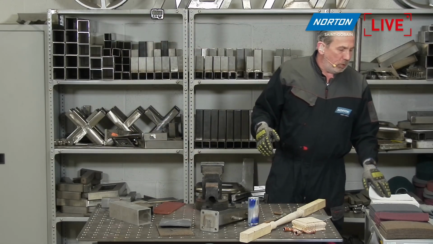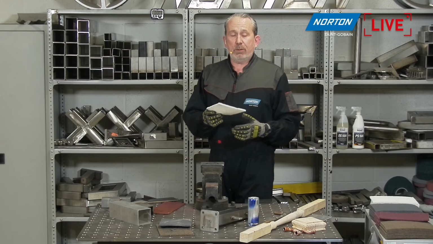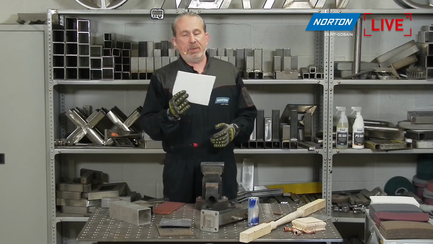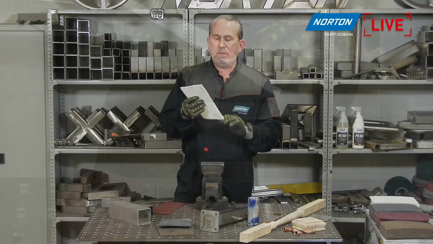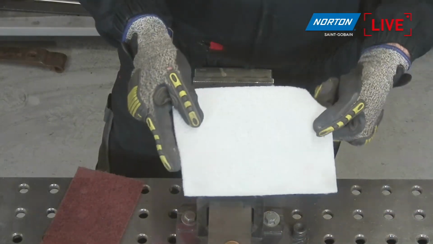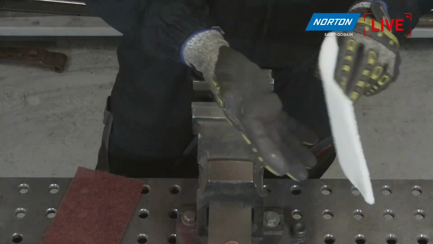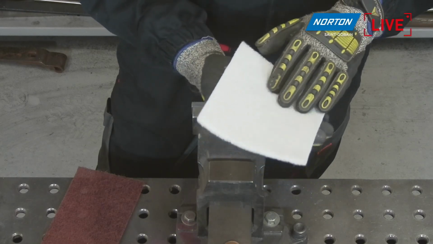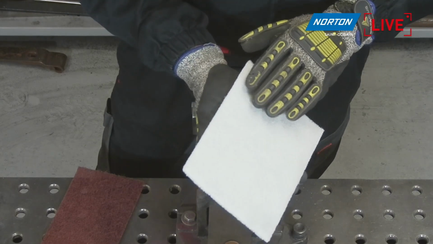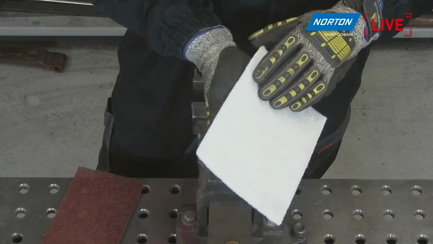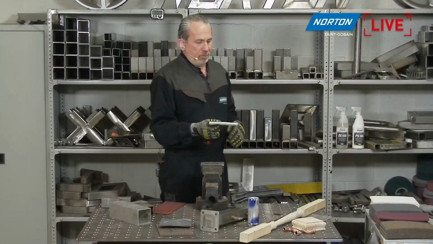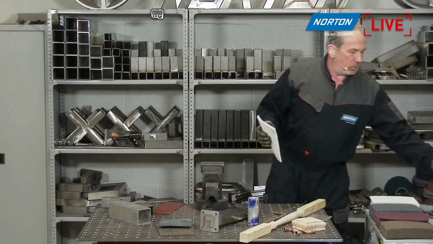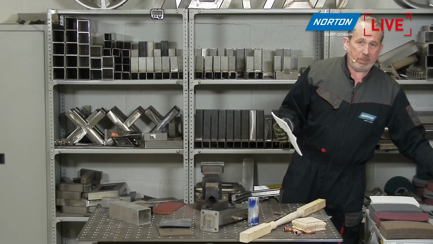Okay, so now we're going to move on to the last pad we're going to show today, which is the white cleaning pad. So this is the one here in front of us. A bit different, this pad, because it is actually non-abrasive. So there is no abrasive in here. We're just relying on the structure of this pad to do the job for us. So it's quite unique, this pad, but there are quite a few versatile applications where this pad can come into its own.